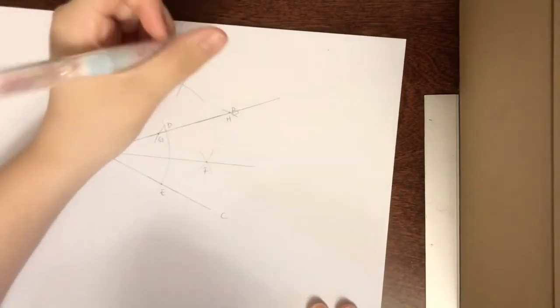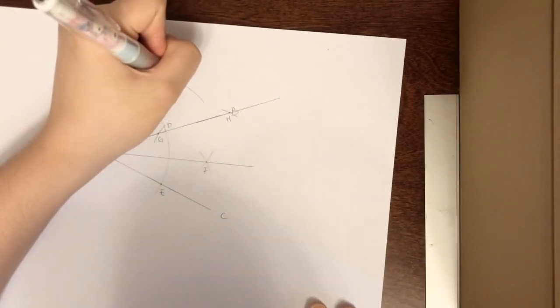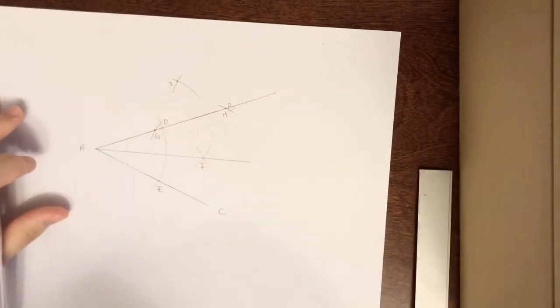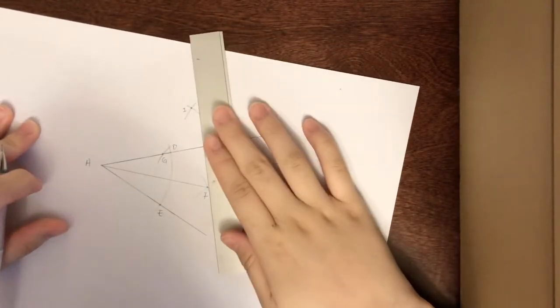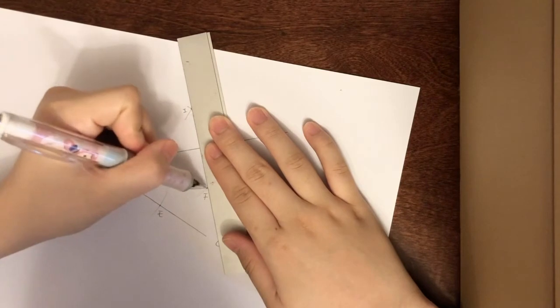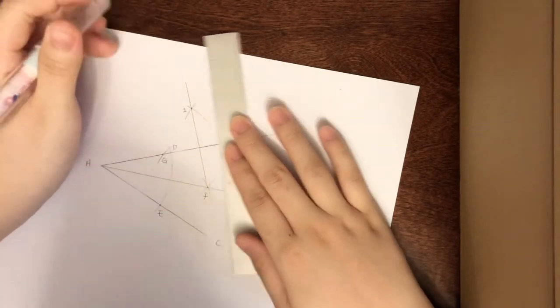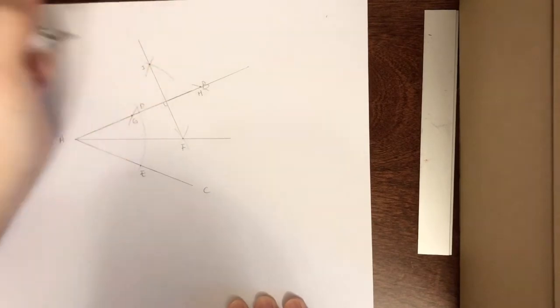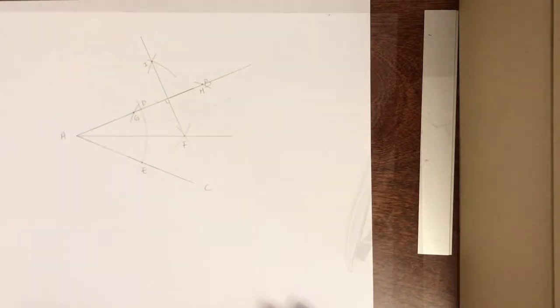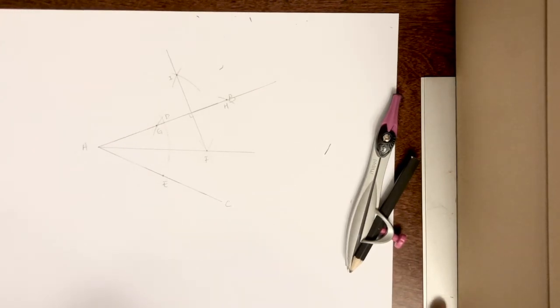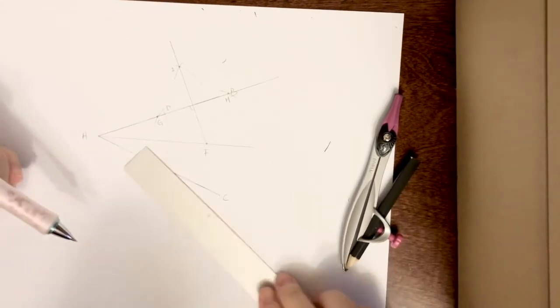Mark the intersecting point as I. Finally, use the straight edge to draw a ray from point F to point I. And we get a perpendicular ray to line segment AB. Do the exact same thing for line segment AC.